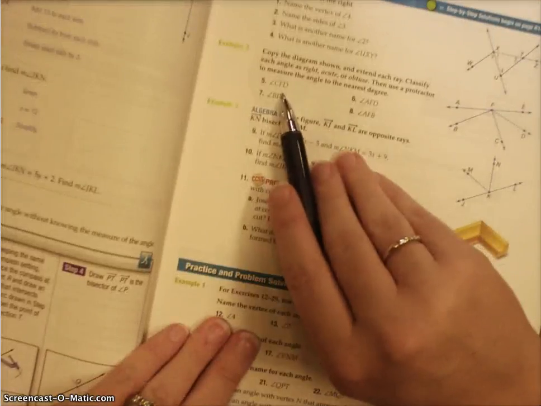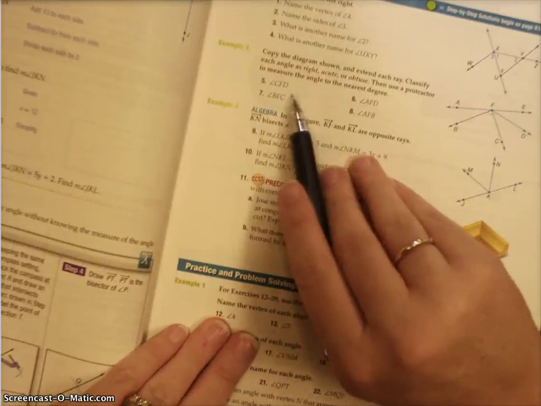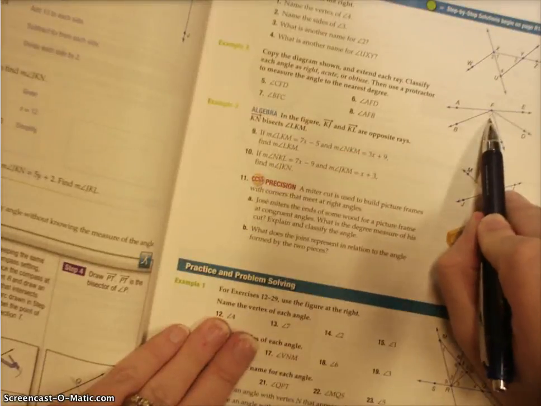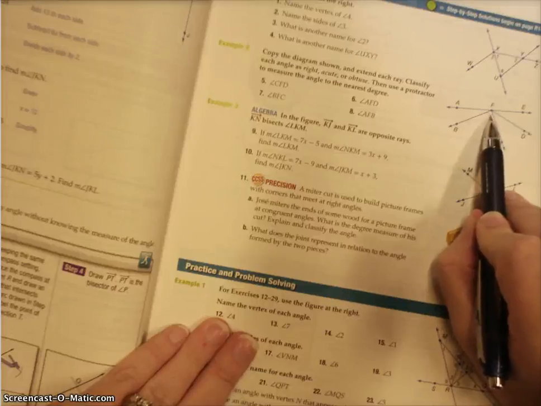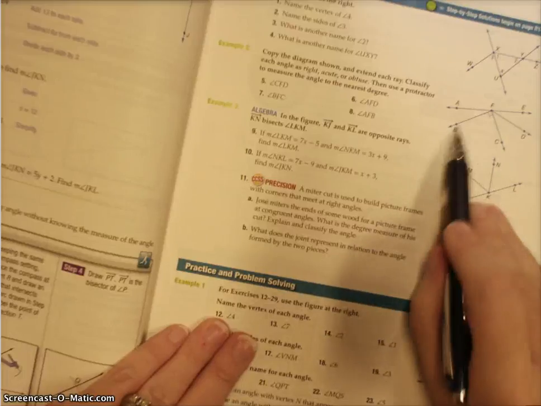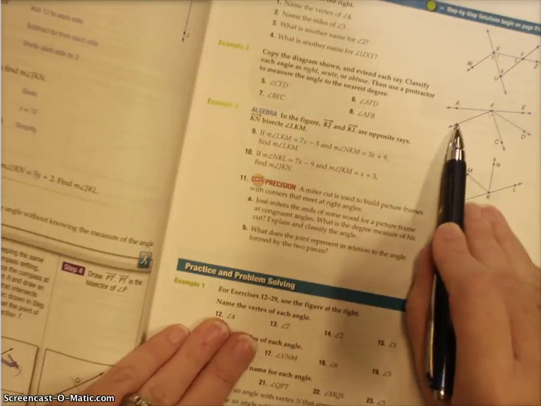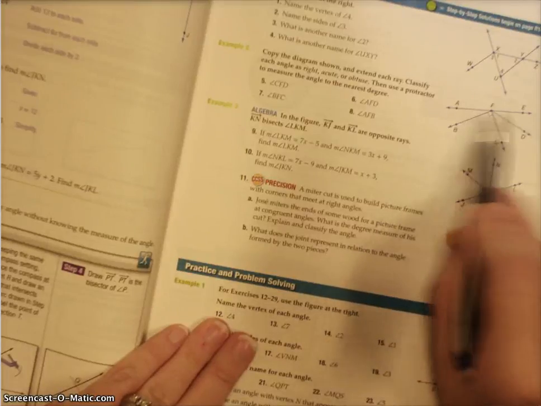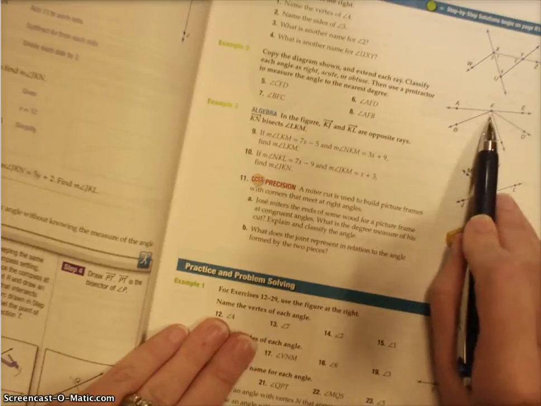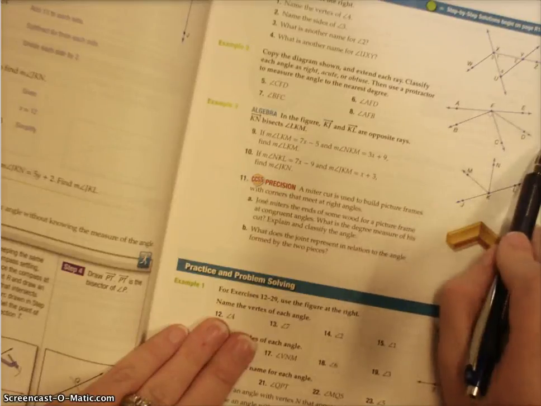These here are going to ask you if it's acute, obtuse, or right. Remember, this square tells you if it's right. If it is bigger than 90 degrees, it is obtuse. It's smaller, it's acute. So AFB, smaller than 90 degrees, it's acute. AFD is bigger than that 90 degrees, so it's obtuse. Okay?